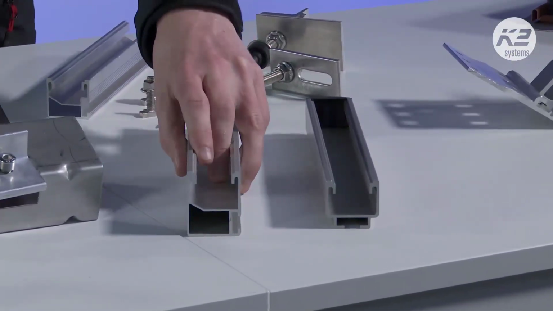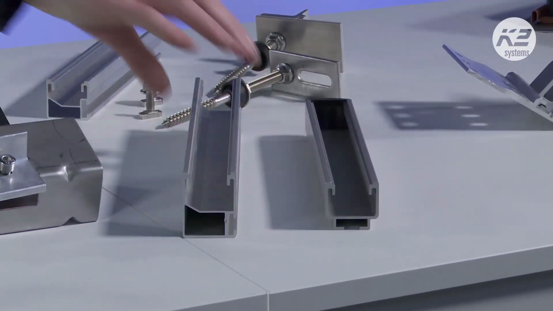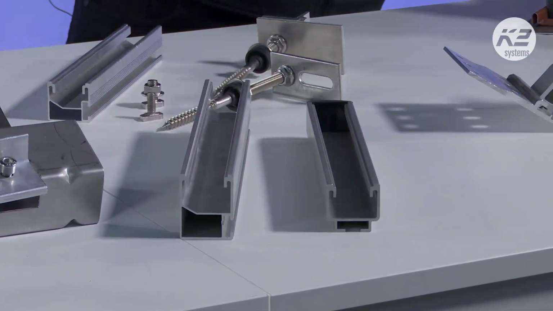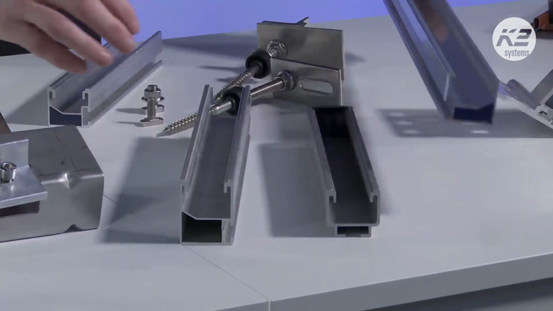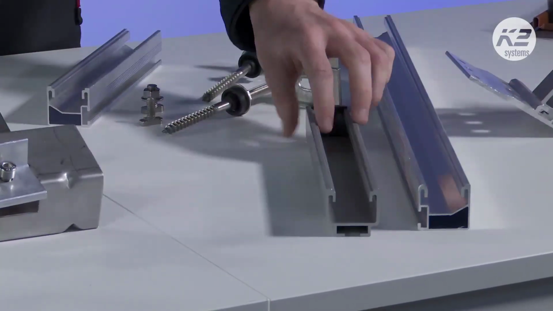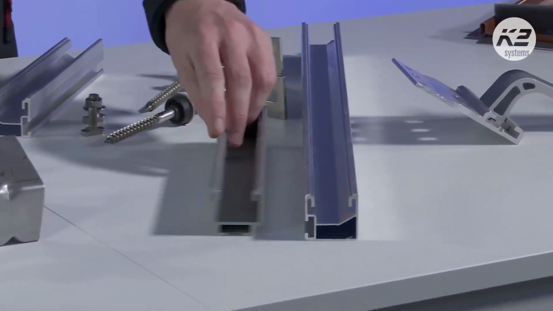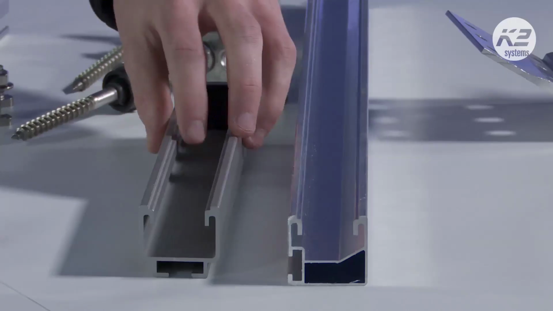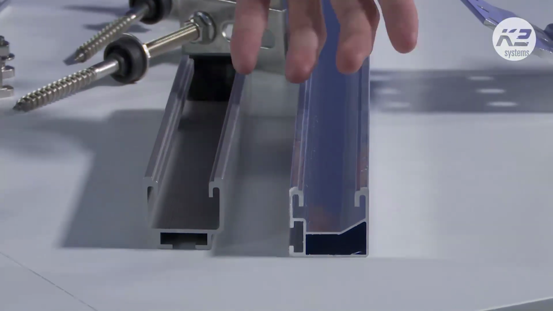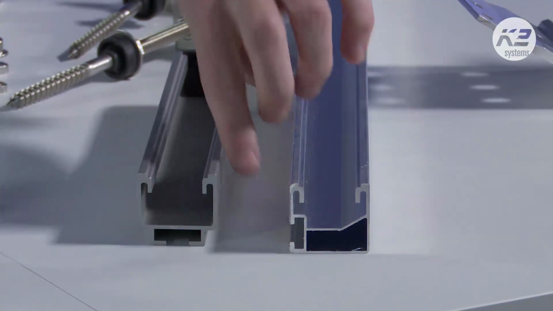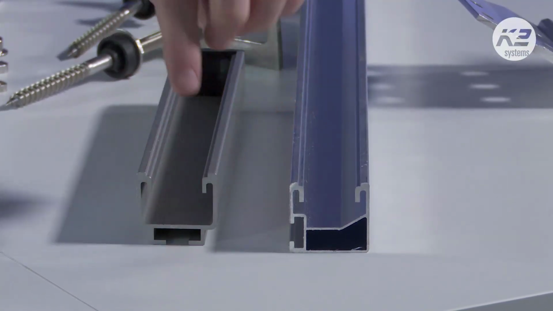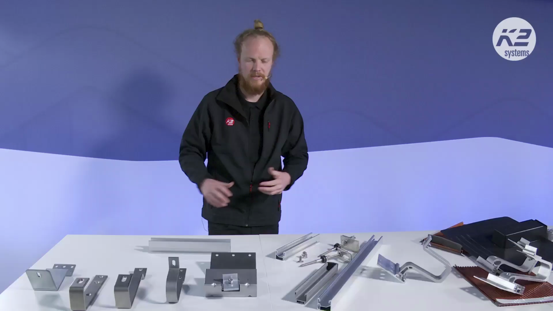So here we have our single rail. This is our single rail 50. It's a little bit higher. We also have one the same size as a solid rail. Maybe we'll just switch it over. So we have our single rail, our single rail 36, and our solid rail. And the difference is where we are fixing it. So the single rail is fixed on the side, and the solid rail is fixed underneath. So this is kind of the main thing to be aware of.